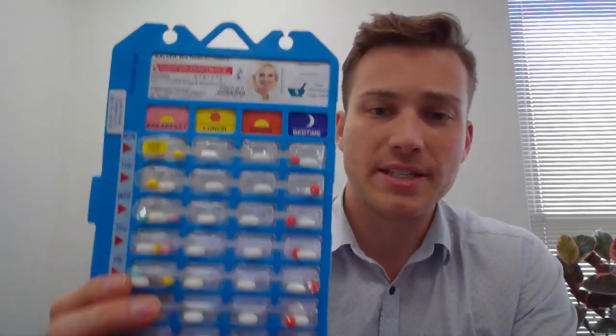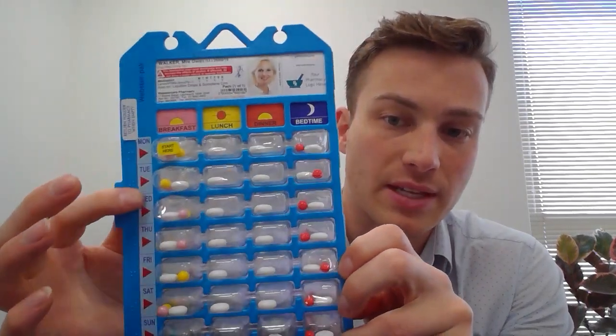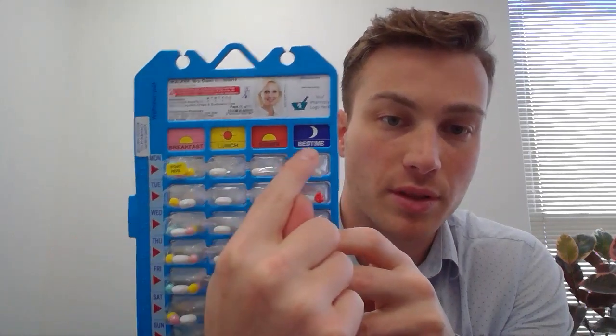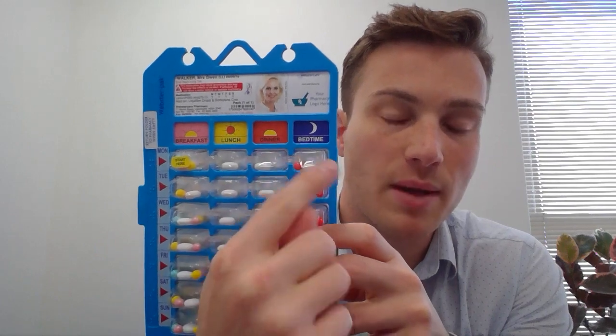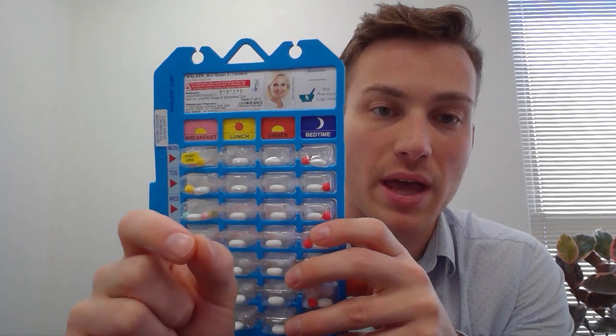All right, let's go on to the Webster Pack. This is a Webster Pack. This is a full Webster Pack. It has the days of the week going all the way down. It has the times or the moments where we give the medication. Now it does say breakfast, lunch, dinner, and bedtime, but what you'll often find is that coincides with an actual time written by the GP.